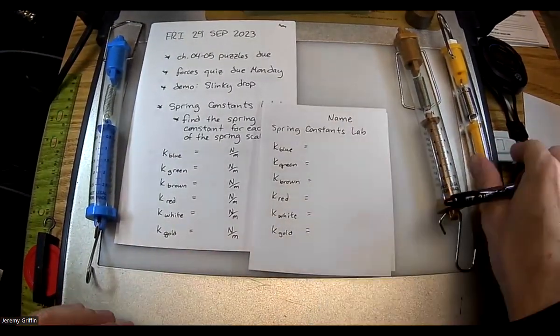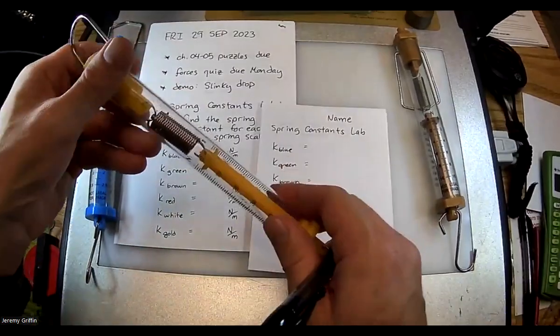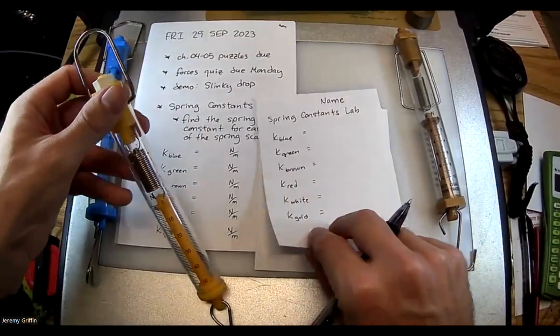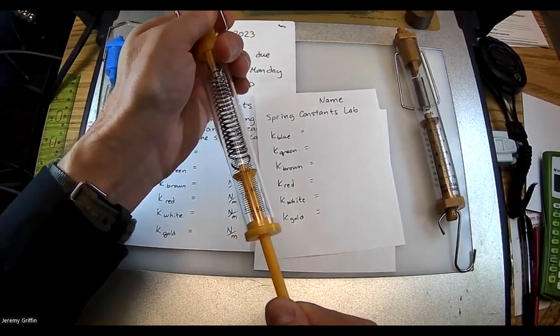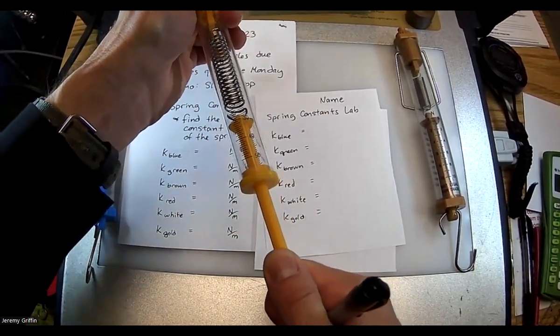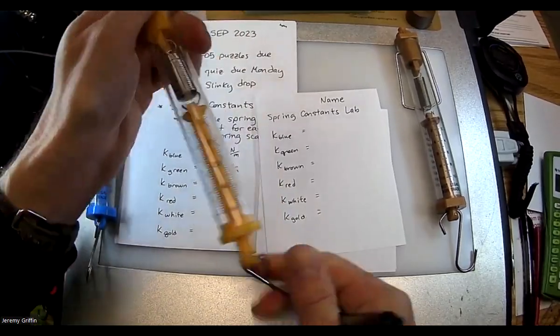Here, I'll do an example with you guys. Let's say the gold one. Let's go for the gold. Okay, so I'm gonna put some force on this. Let's say like 30 newtons right there. 30 newtons of force. How much did that stretch?